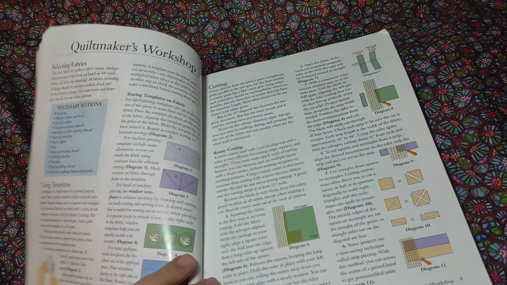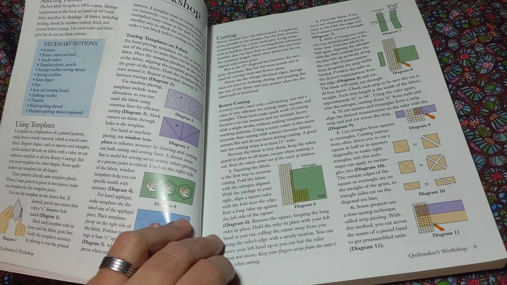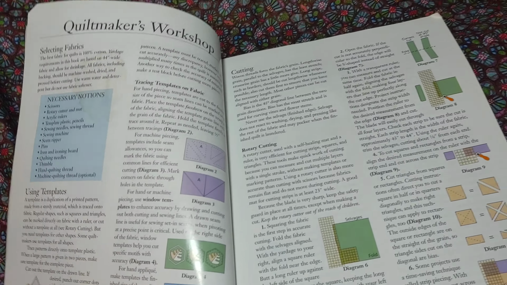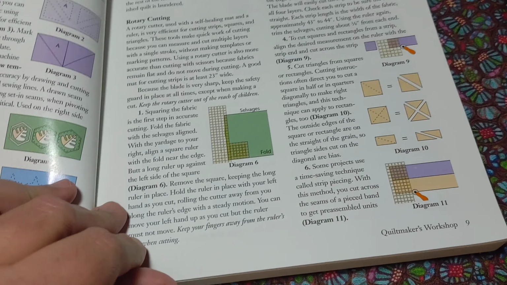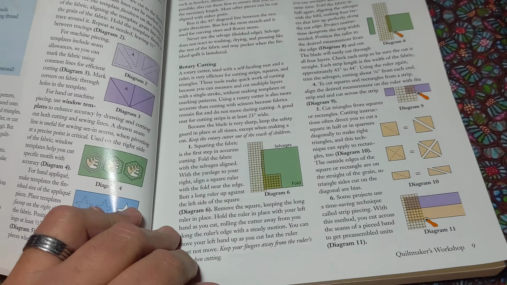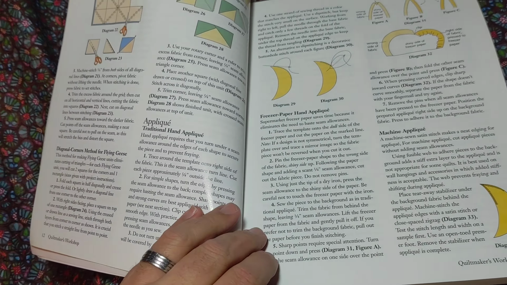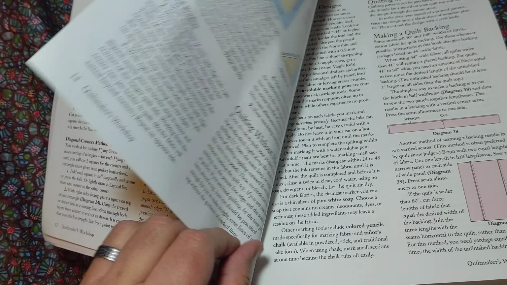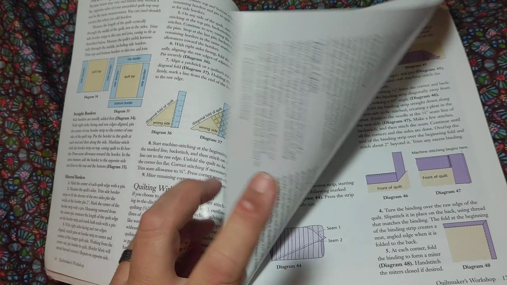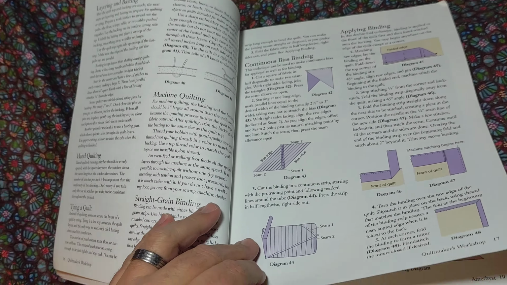And after a little introduction, a sort of glossary, but also some descriptions of cutting and selvage templates, how to sew a curved seam, applique, basically kind of everything you need to know.